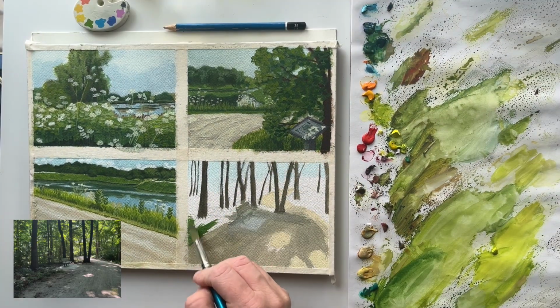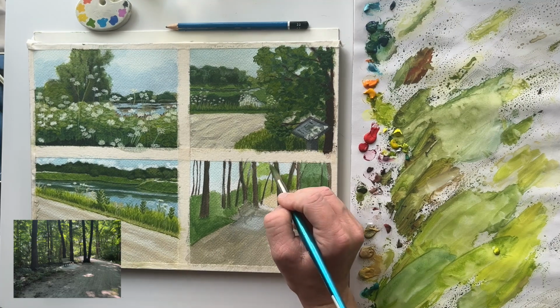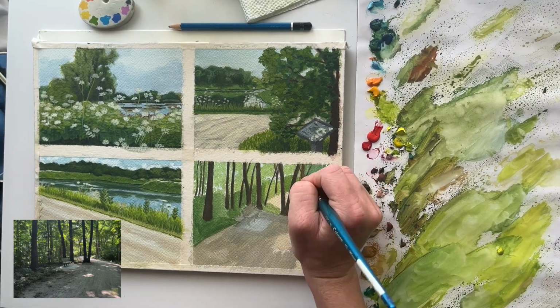To create the feeling of being in the forest, adding the values here is extremely important.